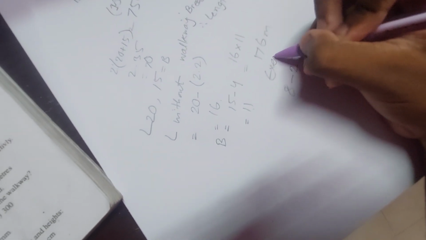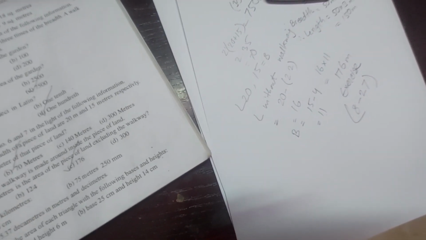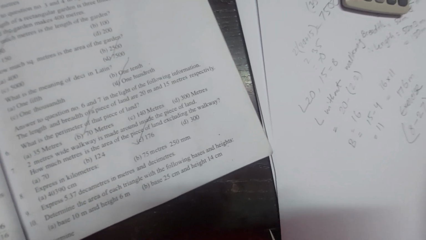We'll do the conversion to kilometers next time. In the next video we would start exercise 8 up to 27, because I have to do all this in practical.